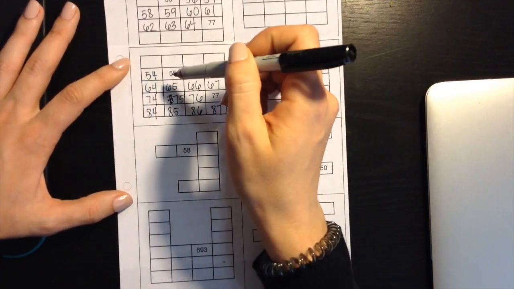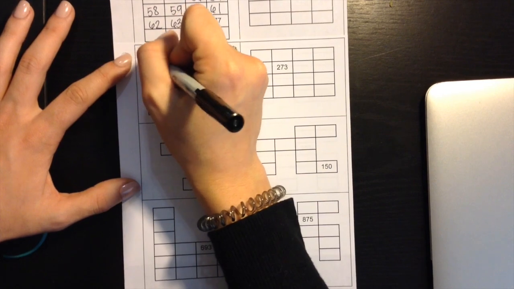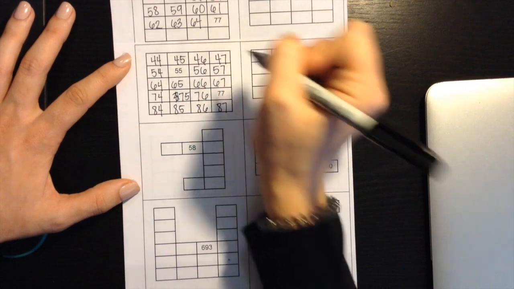So let's think. What comes before the 50s would be the 40s. So here we have 44, 45, 46, and 47.